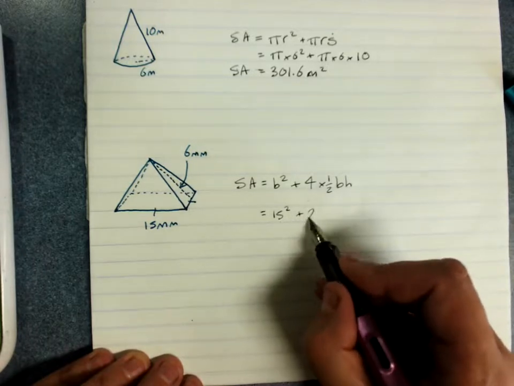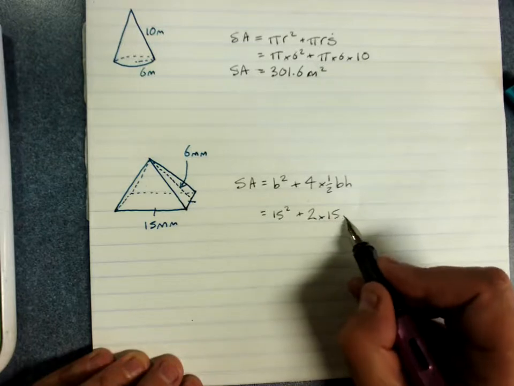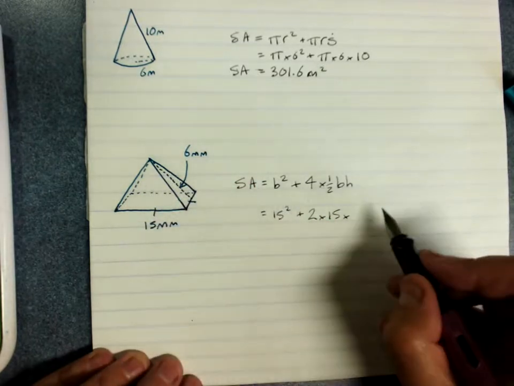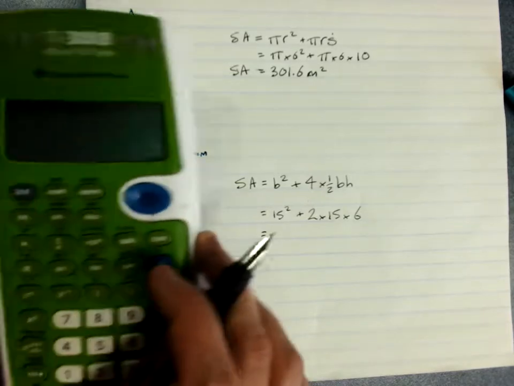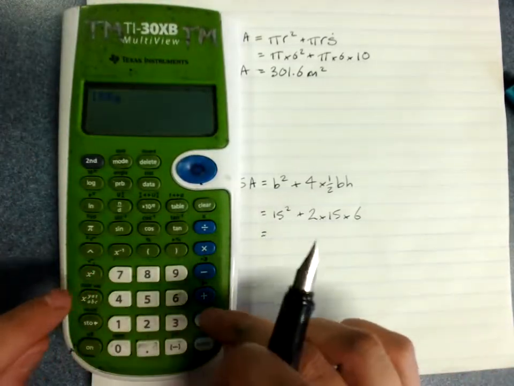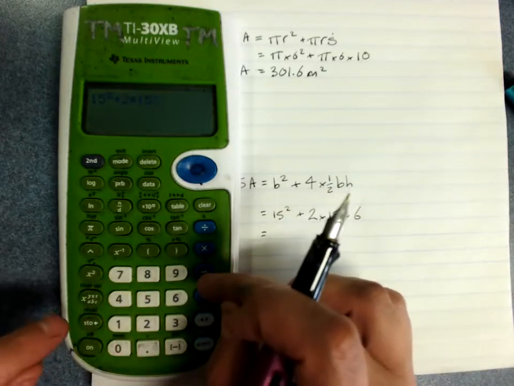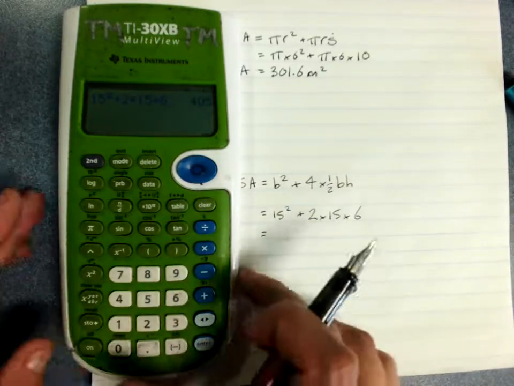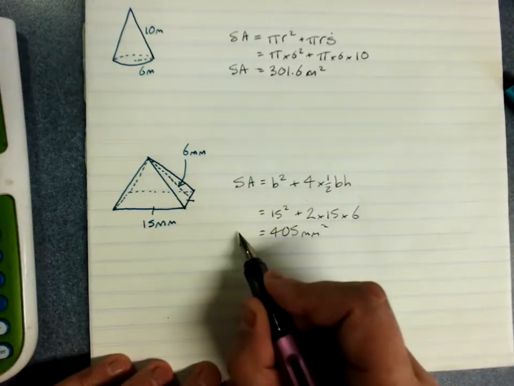Now 4 times a half is 2, times the base, 15, times the height of the triangle, 6. And type that in. 2 times 15 times 6, and I've got 405 millimeters squared.